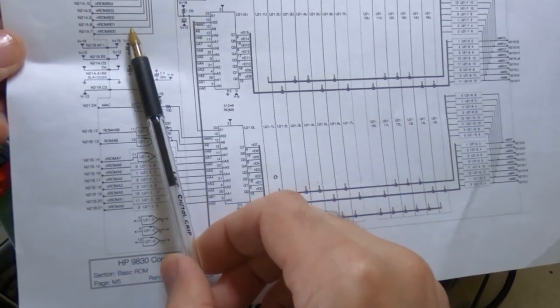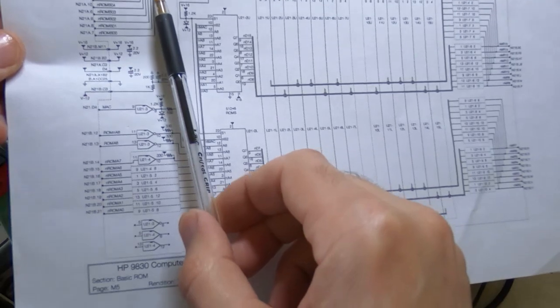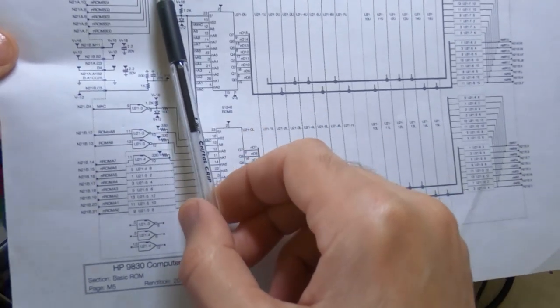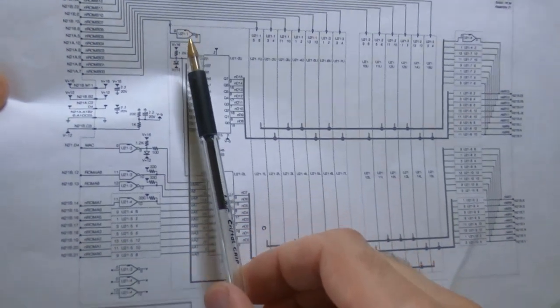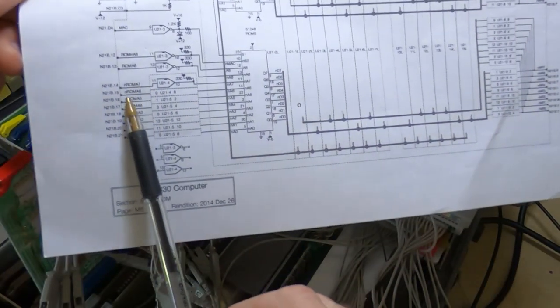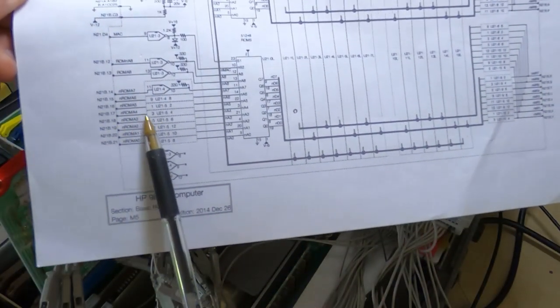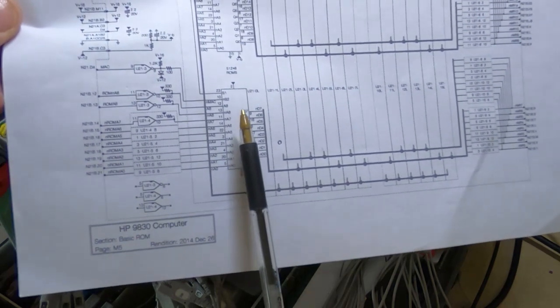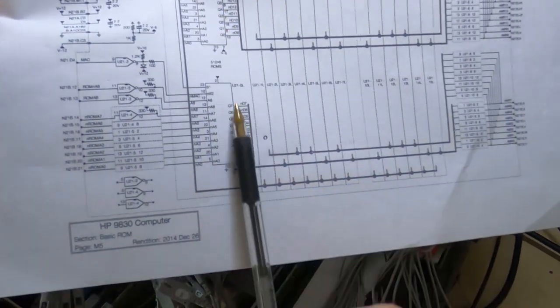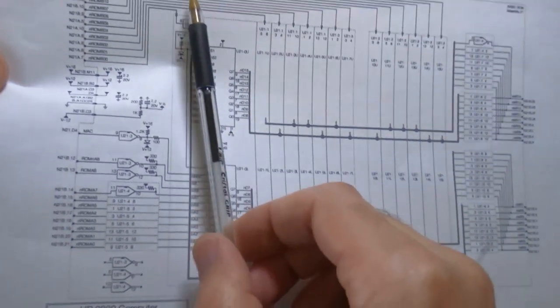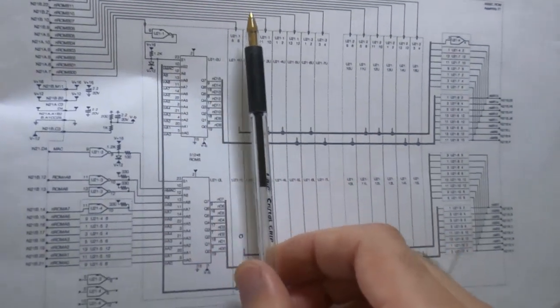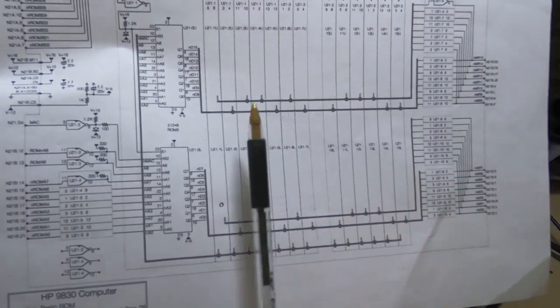What we have are a series of block selection lines that come from the address decoder, and then we have the lower 8 address lines, and the 8 address lines select the memory location within each pair of ROM chips, and then the block selection lines select the particular block.